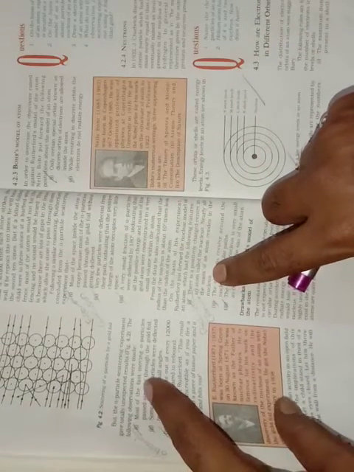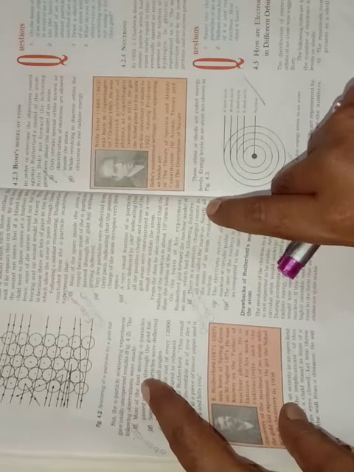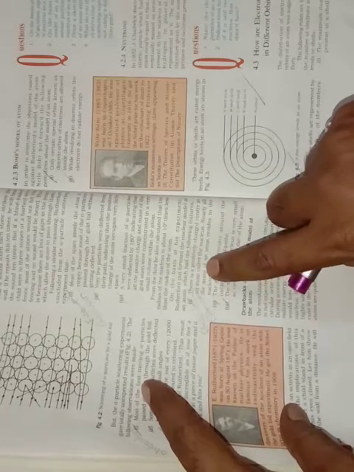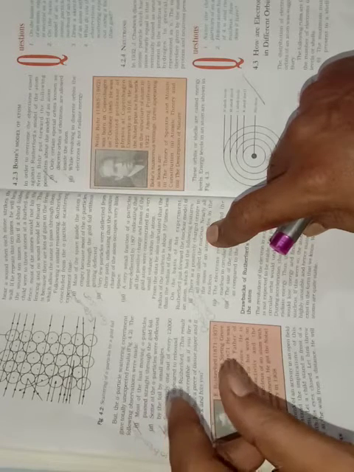What are those points? According to Rutherford's postulates, there is a positively charged center in an atom called the nucleus. He discovered the nucleus. According to him, the whole mass of the atom is concentrated at the center. That center contains protons and neutrons. That center is called the nucleus, having the mass.